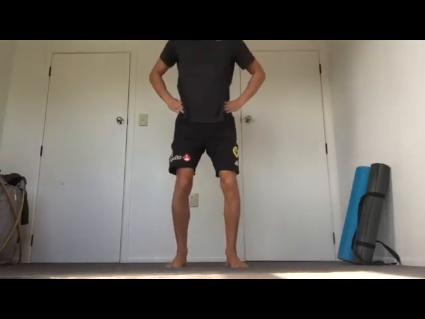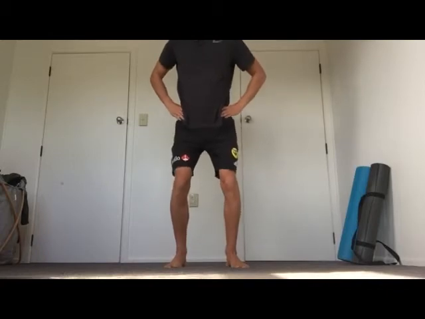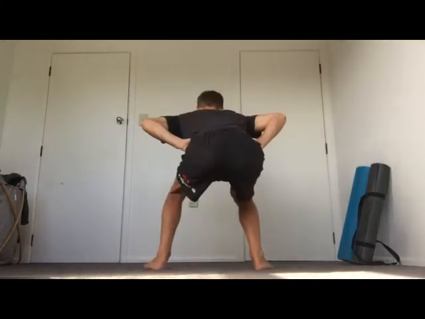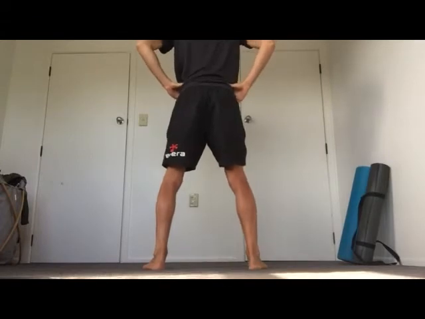So squat jump with the 180 landing looks like this. Hands on hips. I want you to do a traditional squat jump and then twist and land. Stay in that position. Another one.